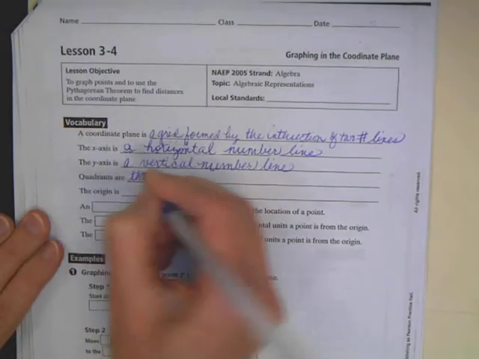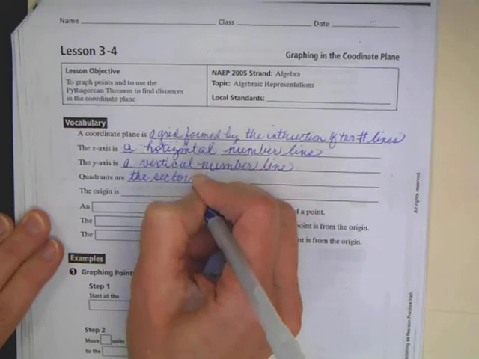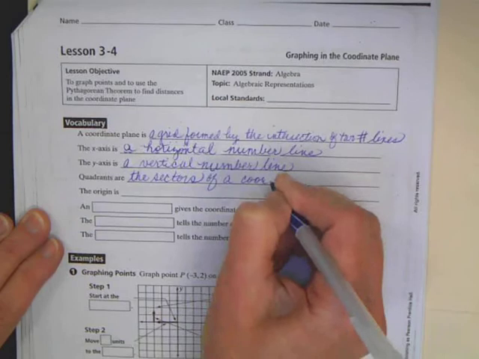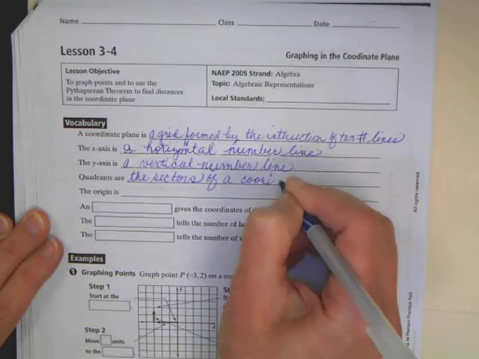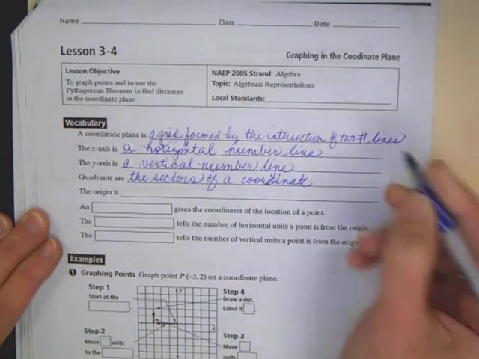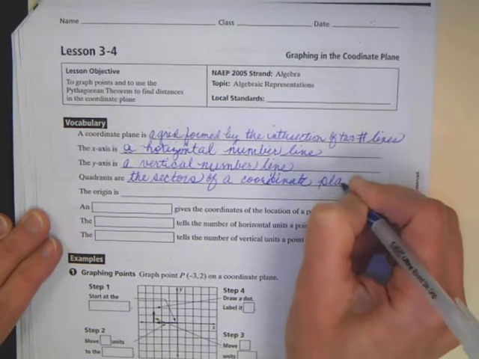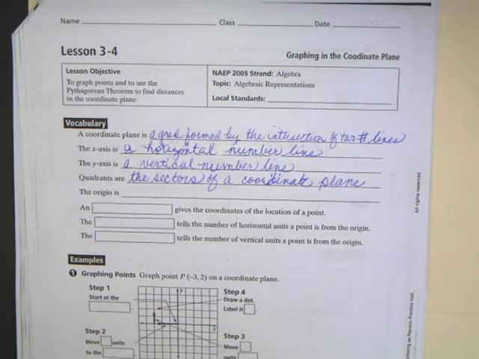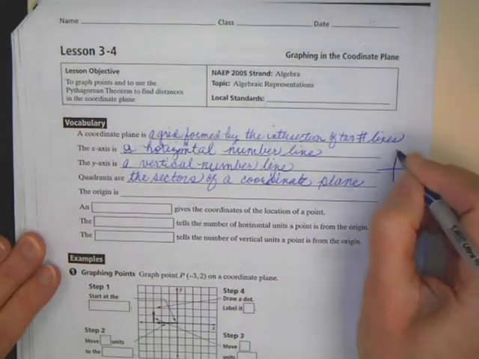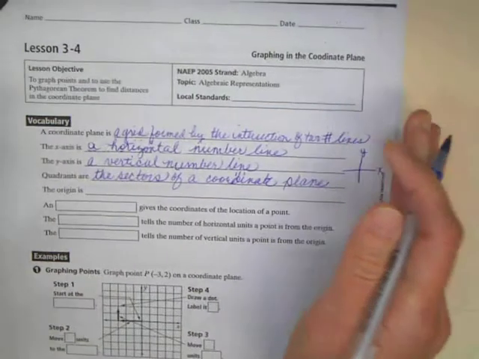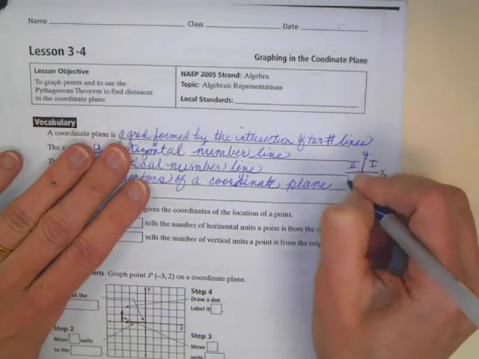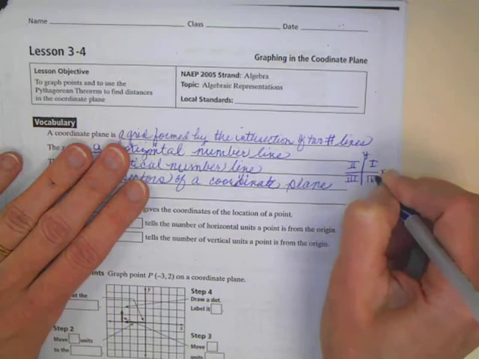Quadrants are the four sectors of a coordinate plane. I'm having a spelling issue there, plane. I'll draw just a quick little schematic over here. They're numbered with Roman numerals. This would be quadrant 1, quadrant 2, quadrant 3, and quadrant 4.